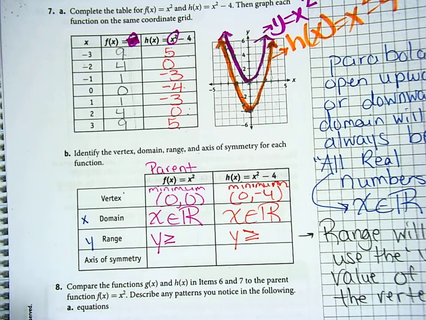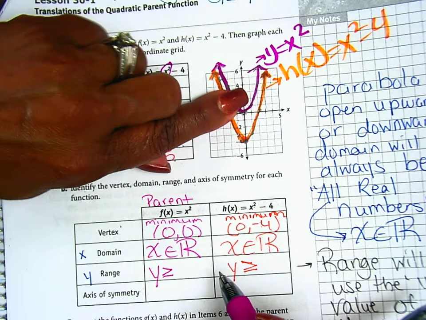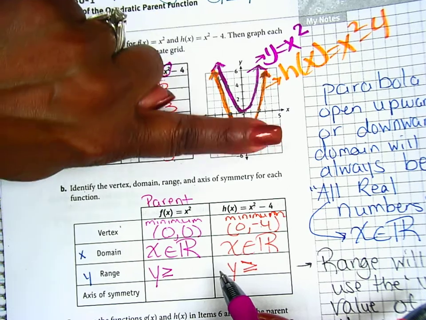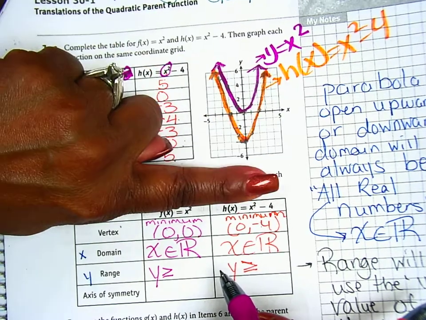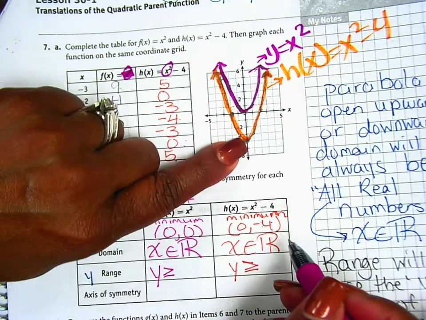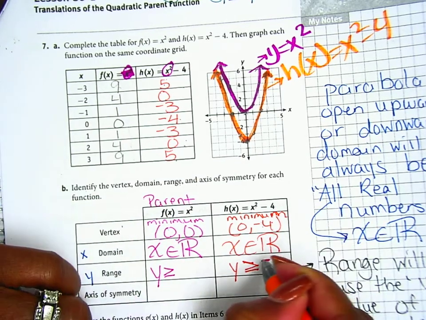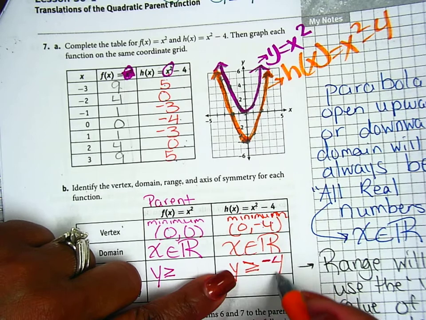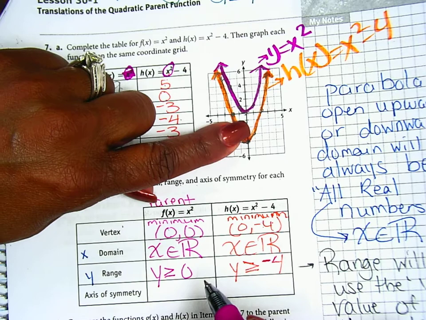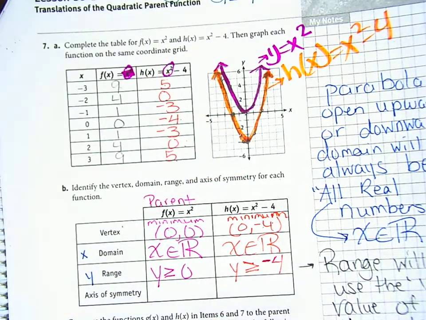So for instance here, I'm looking at the vertex. The graph does not have y values below the vertex. So therefore I'm going to use the vertex. The lowest y value of this vertex is -4. So I'm going to say -4. I know that y is greater than or equal to -4. Then for the parent function, y is greater than or equal to 0, because the graph does not include any y value smaller than that of the vertex.